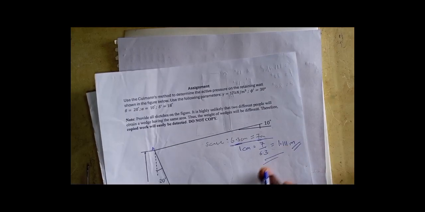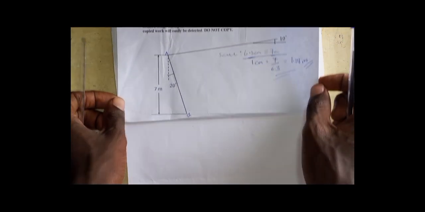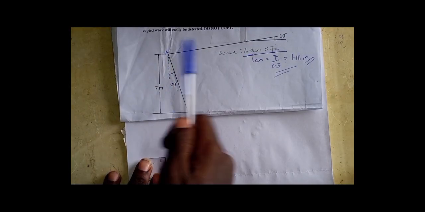So after establishing my scale, meaning that I have to redraw this whole shape again to scale. So let me just position this here for it to be clear enough. Okay. So now the first parameter, I'm going to draw the height, drawing this whole thing to scale.